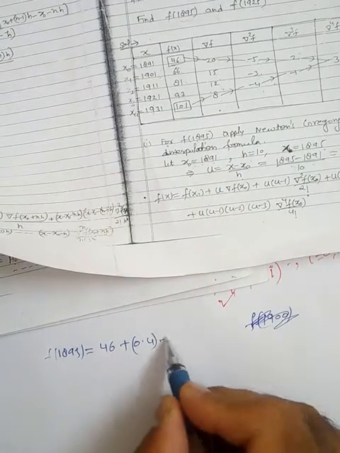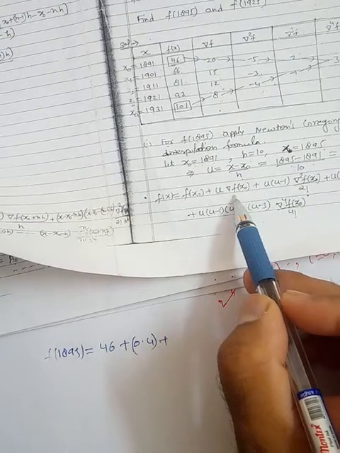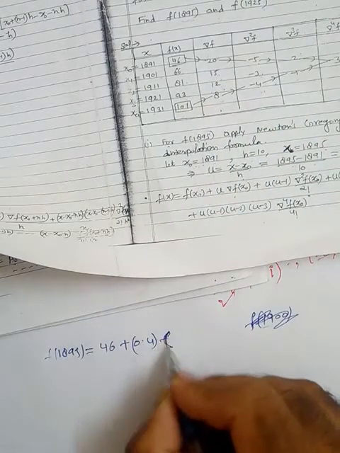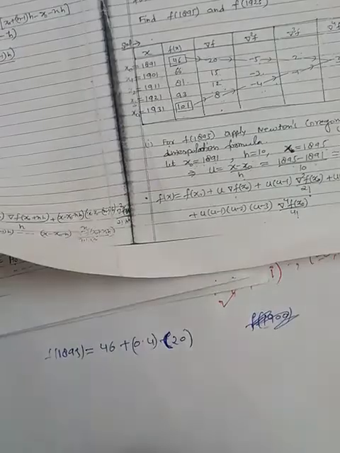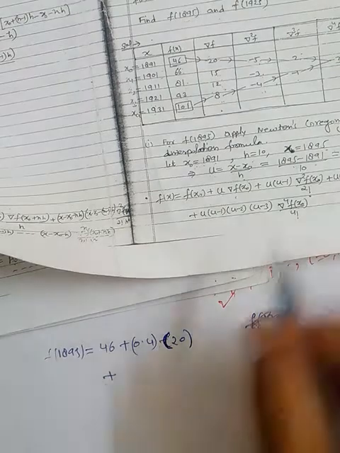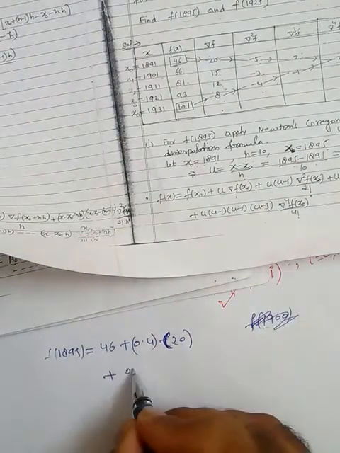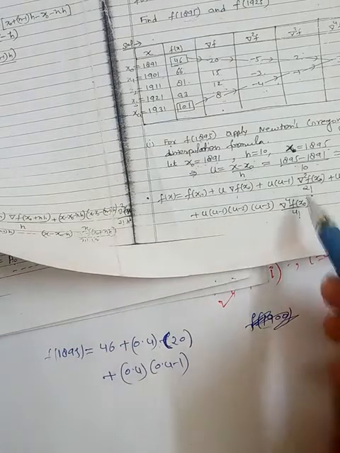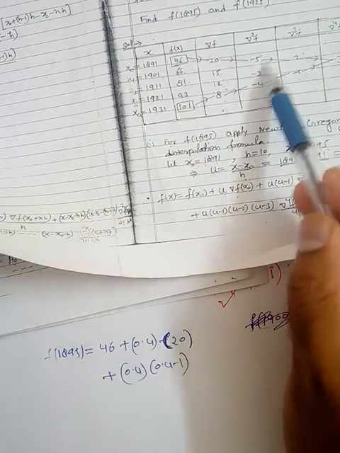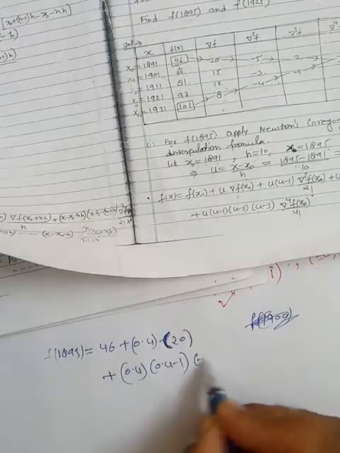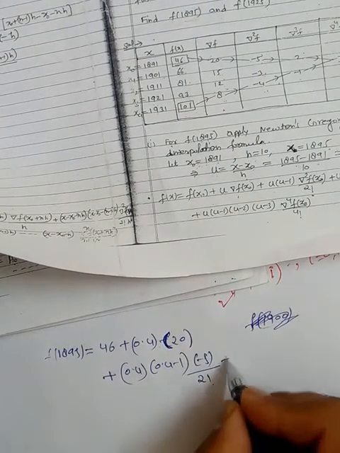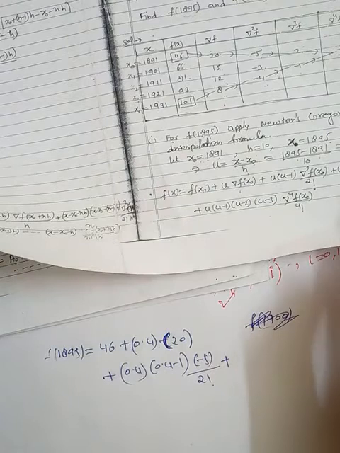So here, this plus u into delta of f of x naught, which is 20. So write down 20, plus u into u minus 1, that means 0.4 into 0.4 minus 1, and the second order difference, which is minus 5, divided by factorial 2, plus u into u minus 1 into u minus 2.